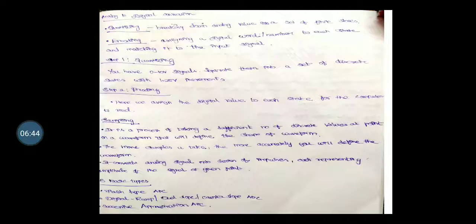It is a process of taking a sufficient number of discrete values at points on a waveform that will define the shape of the waveform. The more samples you take, the more accurate the output will be. It converts analog signals into a series of impulses representing the amplitude of the signal.